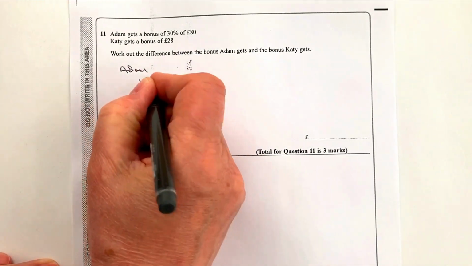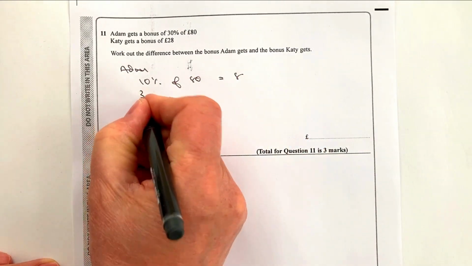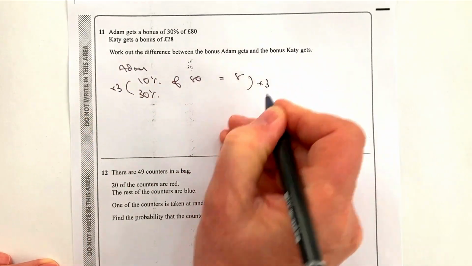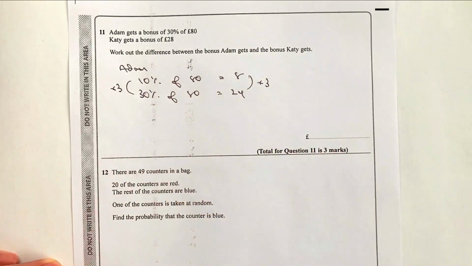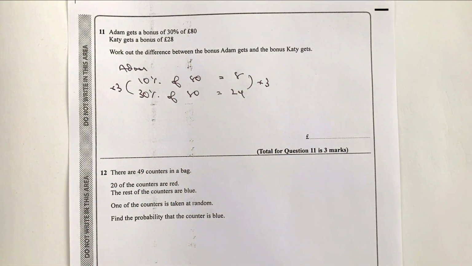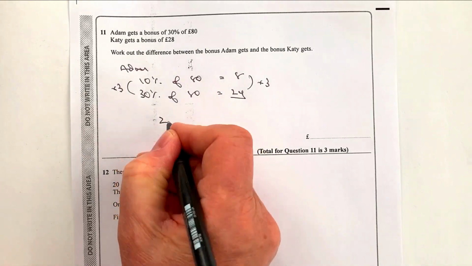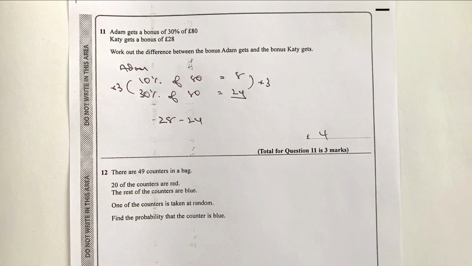Well, 10% of 80 equals 8. So therefore 30%, I've multiplied by 3. So I'm going to times that by 3, and 30% of 80 is going to equal 24. So Adam's bonus is actually going to be £24. Okay, so to work out the difference, Katie gets 28, Adam gets 24, so the difference is going to be £4. Okay, hopefully that's okay for you. Let's have a look at the next one then.